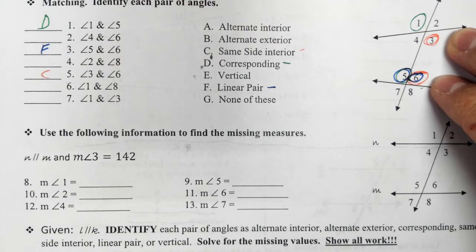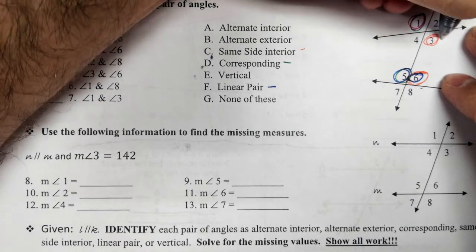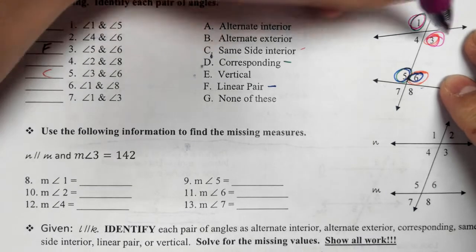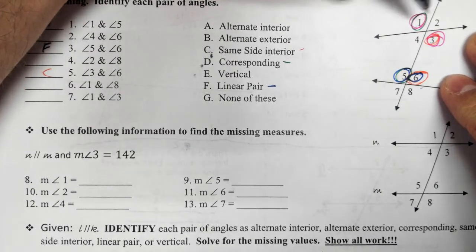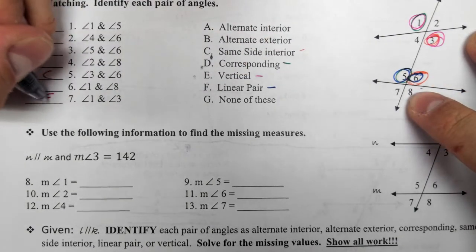Then 7 is 1 and 3. 1's right here, 3's right here. Not a new term. 1 and 3 are on opposite sides of an intersection. They are across from each other at the intersection. 1 and 3 are vertical. E.